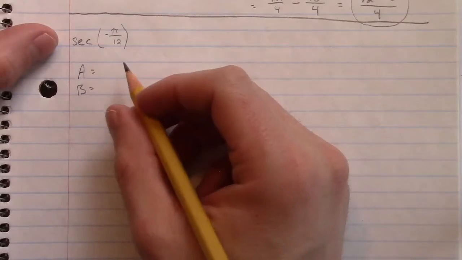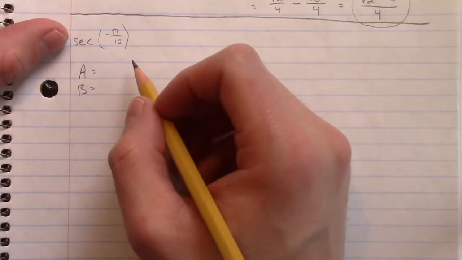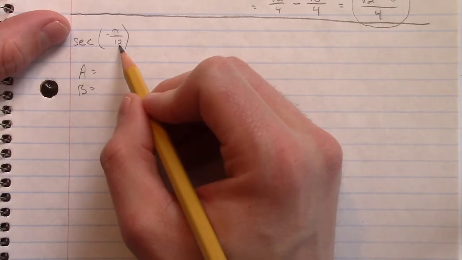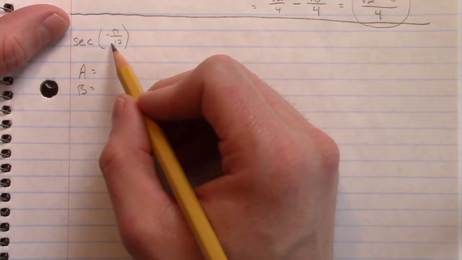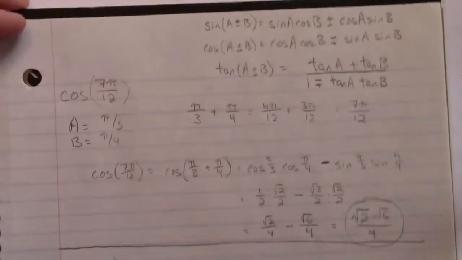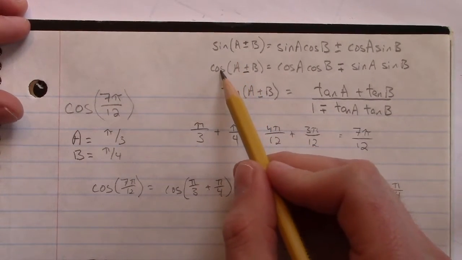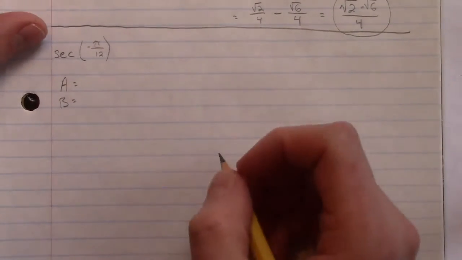All right, I decided I'm going to do one more of these problems just so that you really understand it. So we've got secant of negative pi over 12. And when I look at my formulas, I just did another problem, I don't have a secant up here. But I do have a cosine. And remember, cosine and secant, they link together. They're reciprocals of each other.